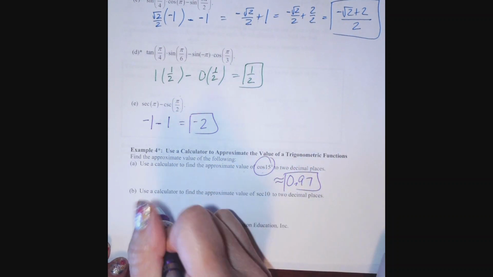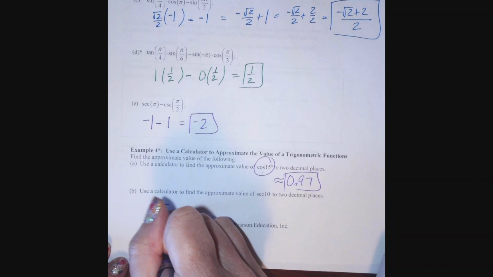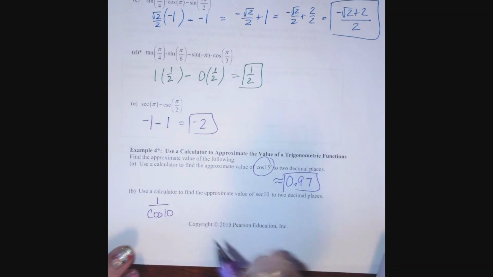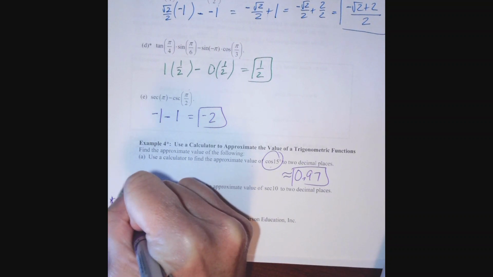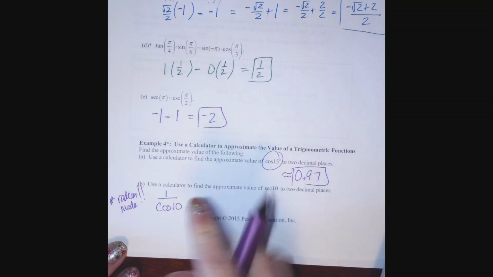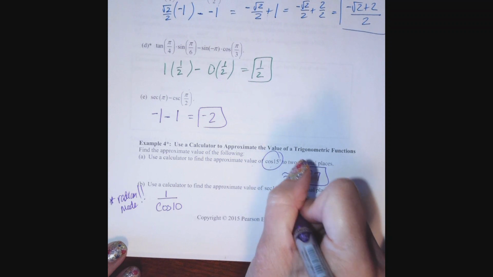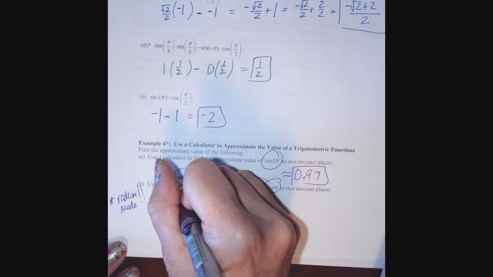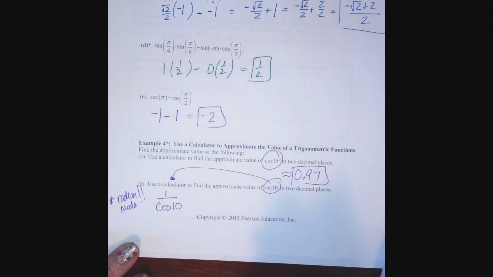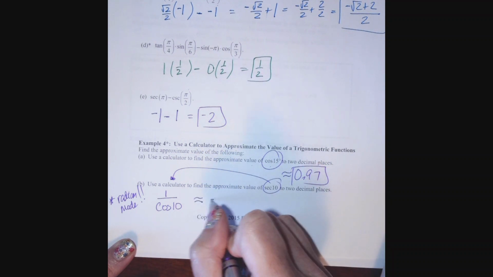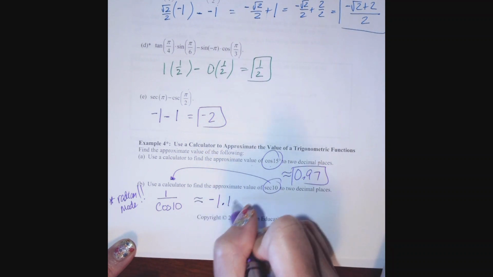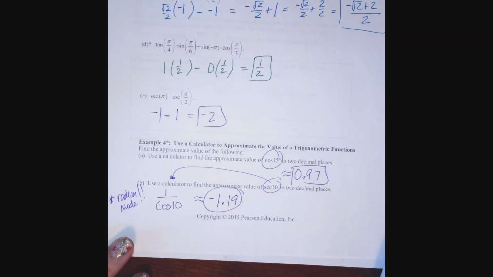So secant of 10 is going to be the same thing as 1 over cosine 10. I need to be in radian mode to do this correctly. Secant of 10 is the same thing as 1 over cosine 10 because they are reciprocals. So that's what I'm going to put into my calculator. When I do that, I get about negative 1.19 when I round it to 2 decimal places.